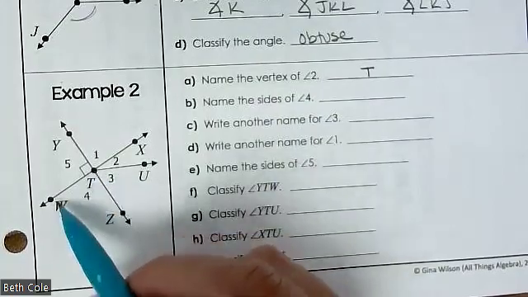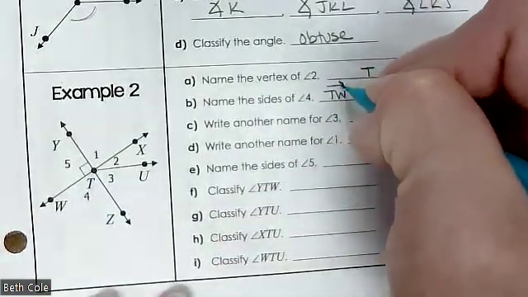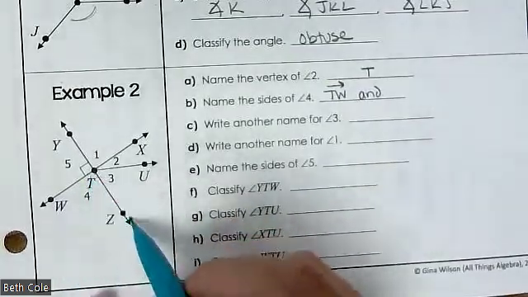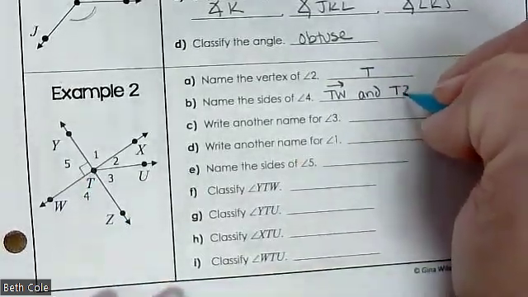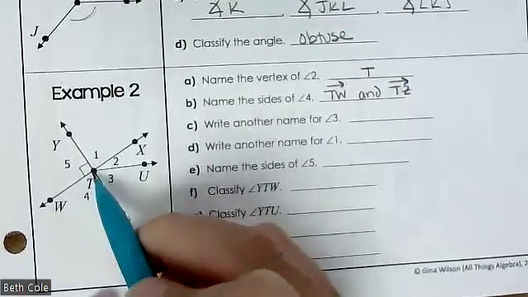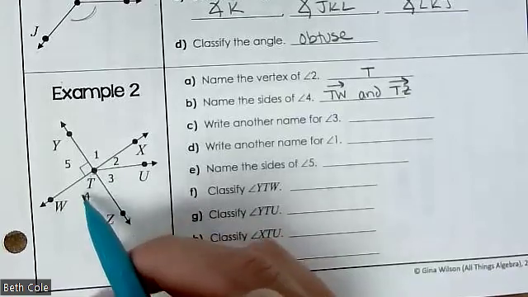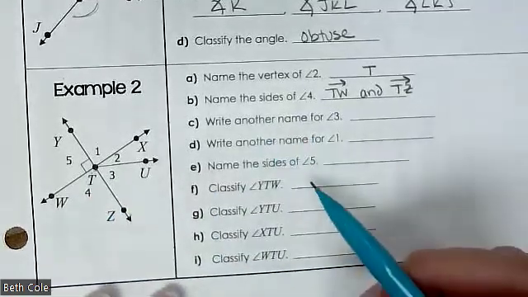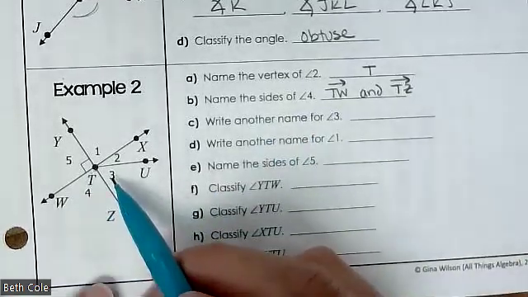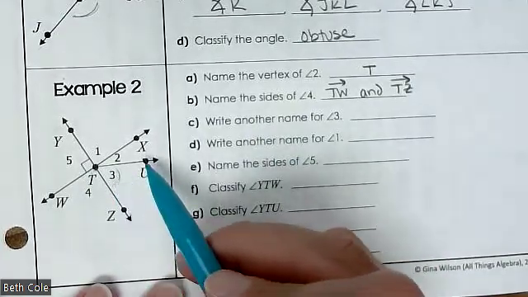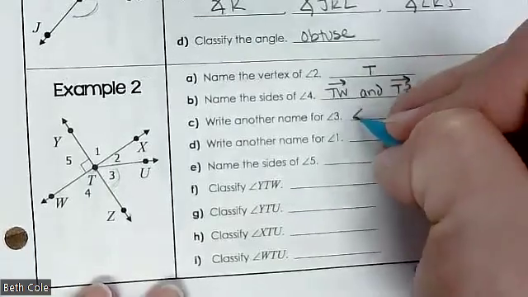So your sides would be TW. So TW is this side of angle 4, and then TZ. So again, starting with the vertex point. So TW and TZ for angle 4, which is this one. All right, another name for angle 3. So there's 2 different ways we could call that. Angle 3 is this one in here. We could say UTZ.